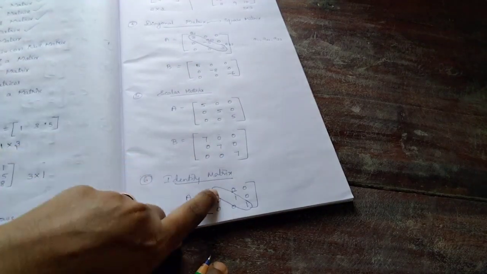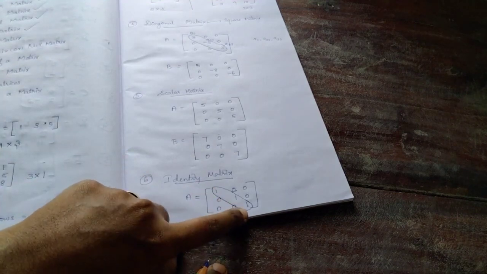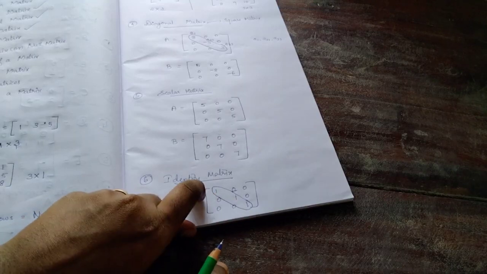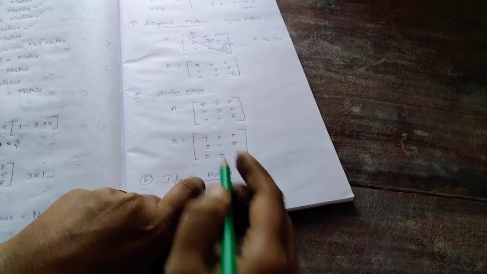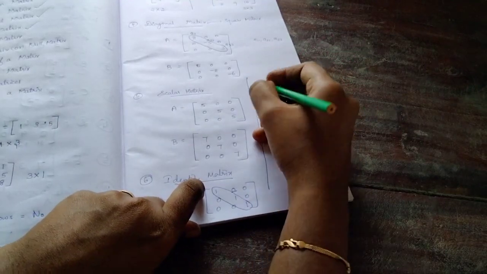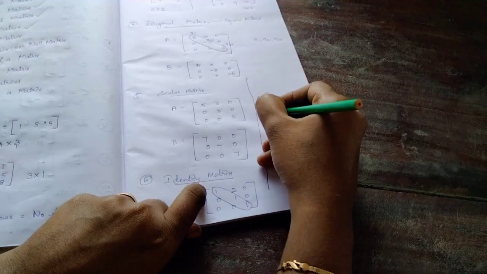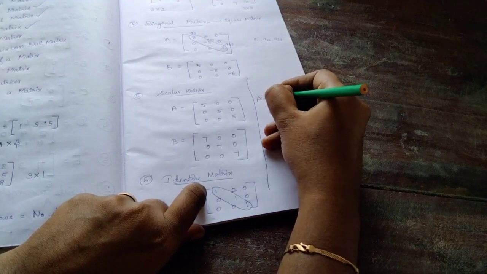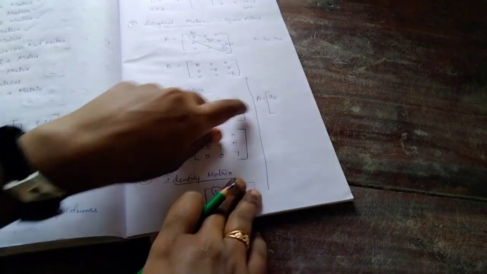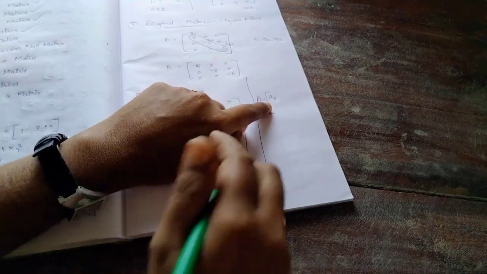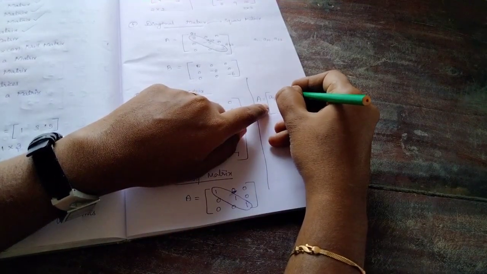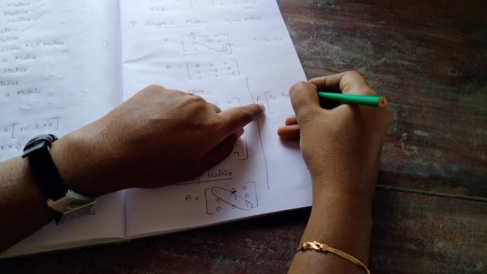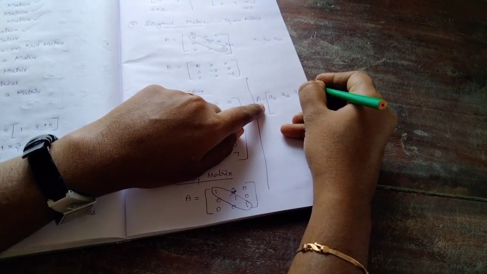So here A11, A22, A33 means first row, first element. That definition, just wait, I didn't talk about it. So for a general matrix A, we can denote it by small letters. That means a, first row, first column, that means 1, 1. Then a, first row, second column, that is 1, 2. Then a, first row, third column. It goes on like this.